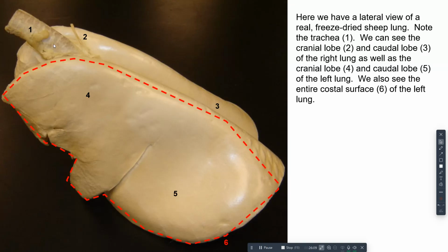Anyway, it's got a trachea, and I've got my right lung where the 2 and the 3 are, and my left lung here. The sheep is a little bit weird. The sheep has a cranial lobe on the right here, as well as a caudal lobe. Cranial means towards the head. Caudal means towards the tail. So cranial and caudal lobes here, cranial and caudal lobes on the left as well. Now this surface of the lung that I've outlined in red, that's called the costal surface because, of course, the ribs would be pressing right there.